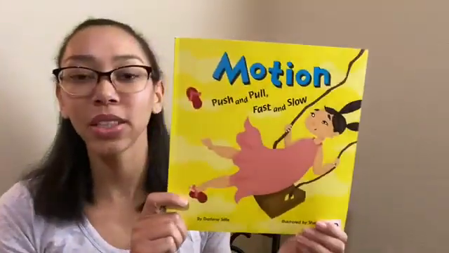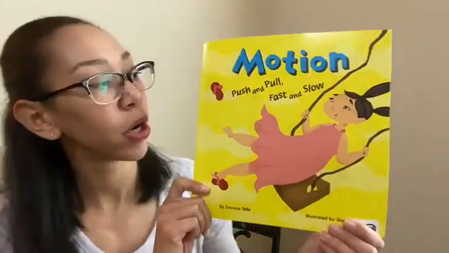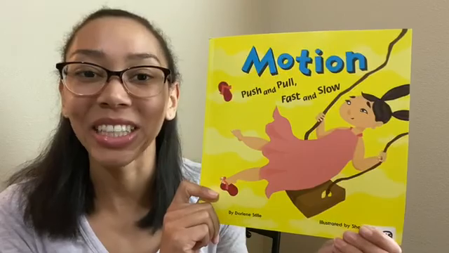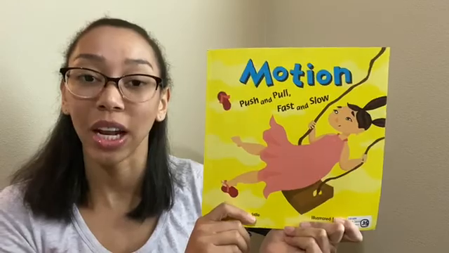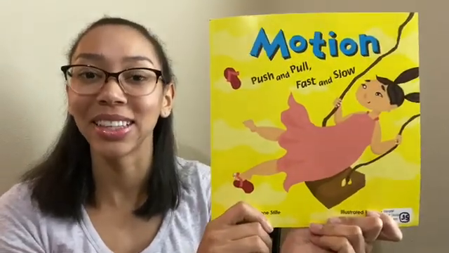So fun. So before we do our experiment, we need to gather some background knowledge. That means a lot of information about our topic so that we can make sure that we are making an educated guess or prediction in our hypothesis, okay? So to get our background knowledge about friction today, we will be reading this book. It's called Motion: Push and Pull, Fast and Slow. This book was written by Darlene Stille, and it was illustrated by Sheree. Let's read it. I wonder what we'll learn about friction in this book.